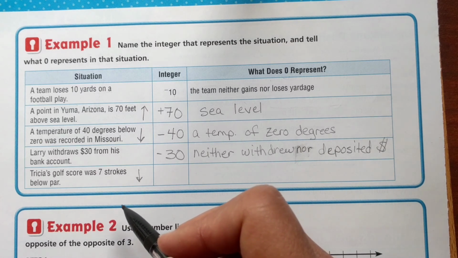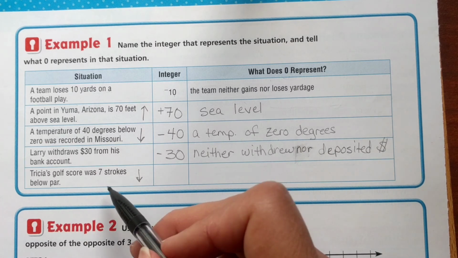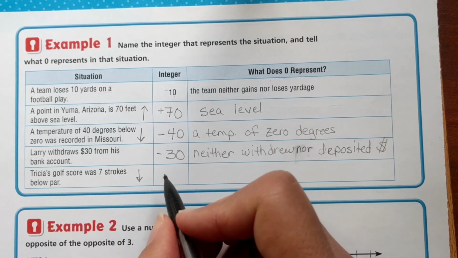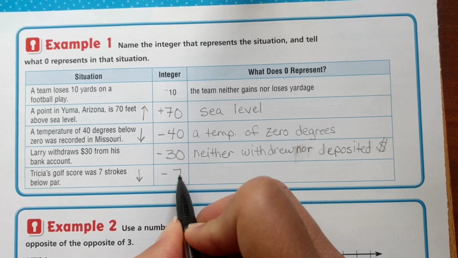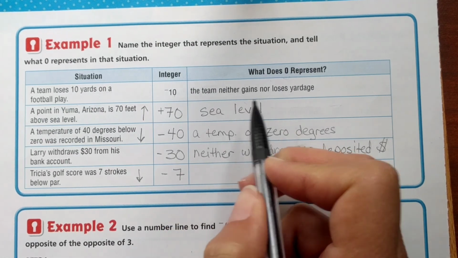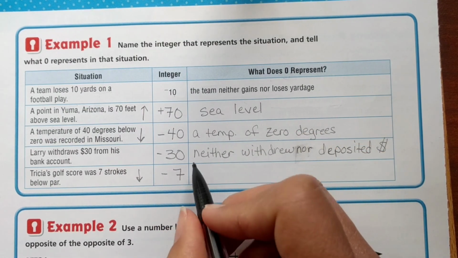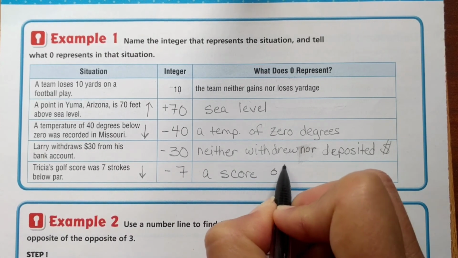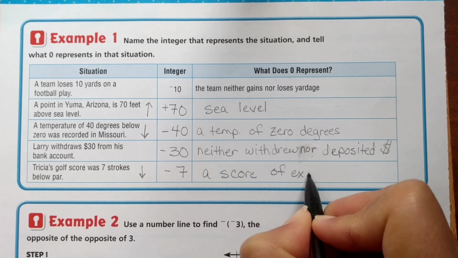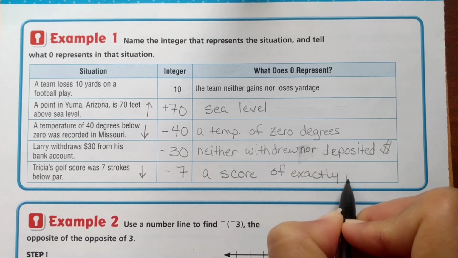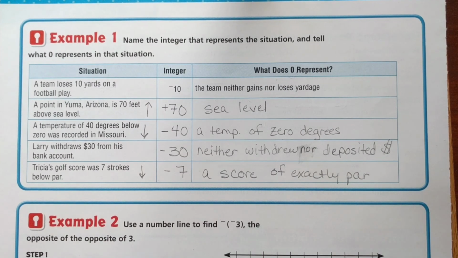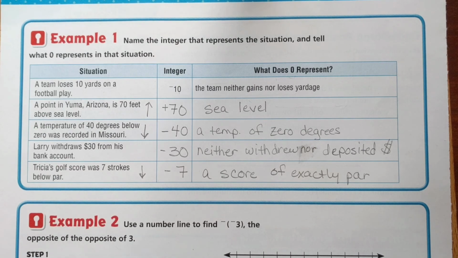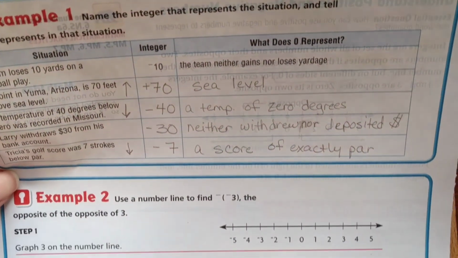So if Trisha's golf score was 7 strokes below par, that would be -7 below par. 0 in this case means a score of exactly par. All right, so we're going to do example 2 and then call it good and get our notes done.